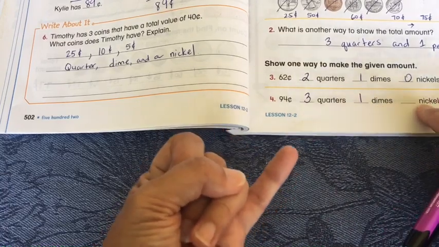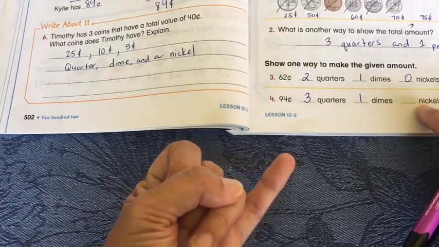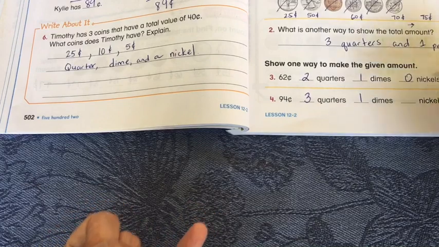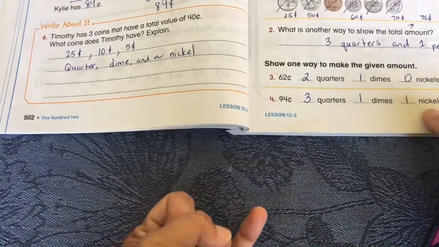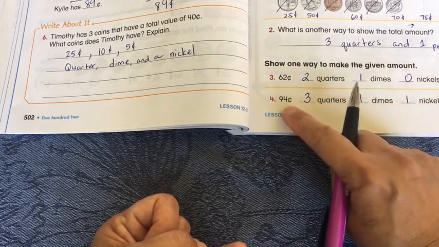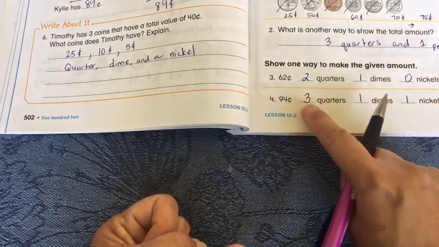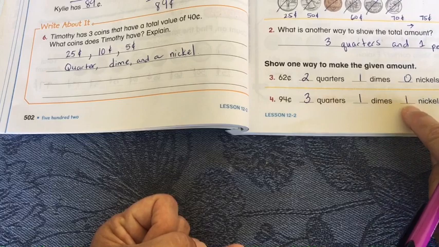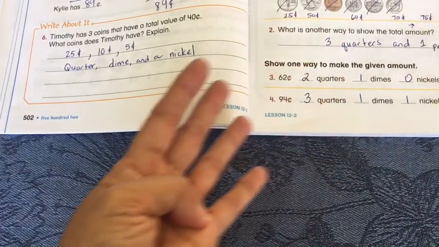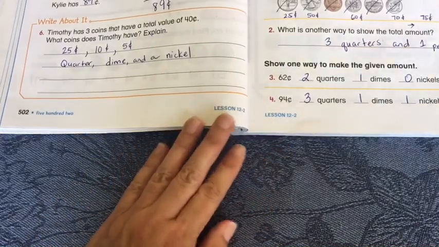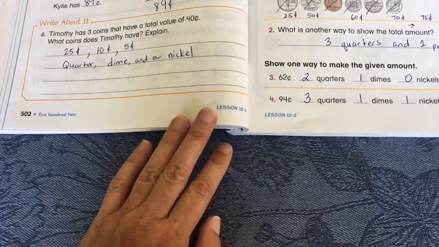So 85, let's add 5. 85 plus 5 is 90. Yes, so let's add 1 nickel. And then 4 cents. So I have 75, 85, 90, 91, 92, 93, 94. 4 pennies. All right, good job. Last page is yours.